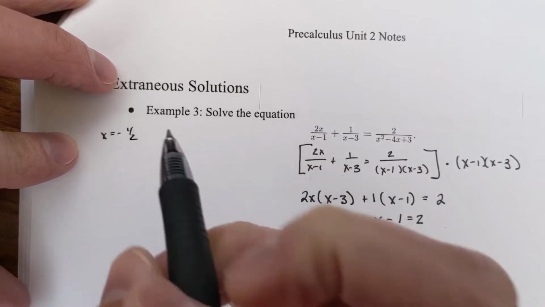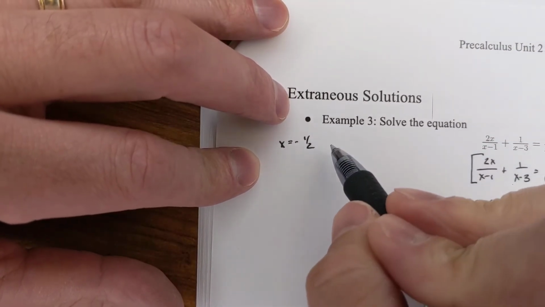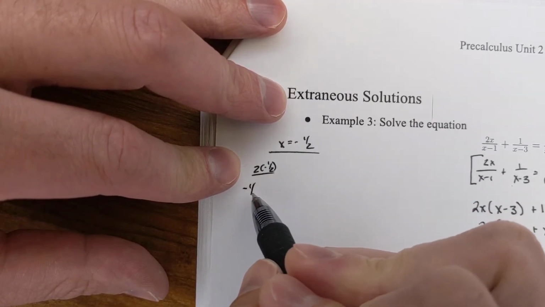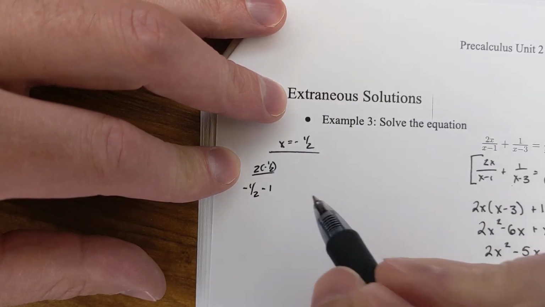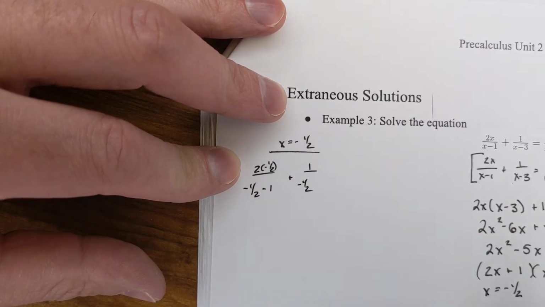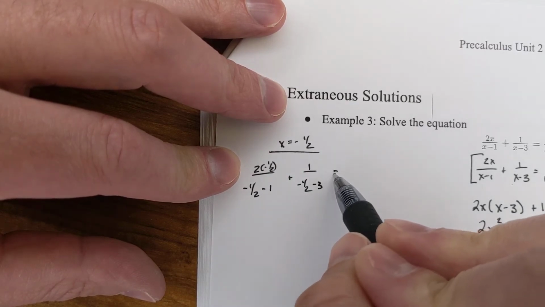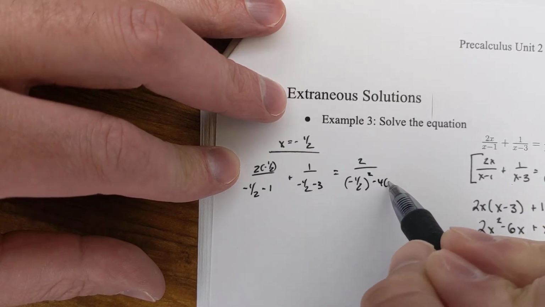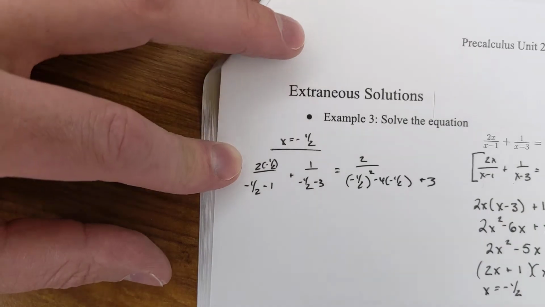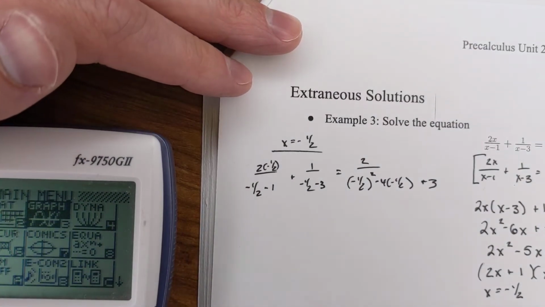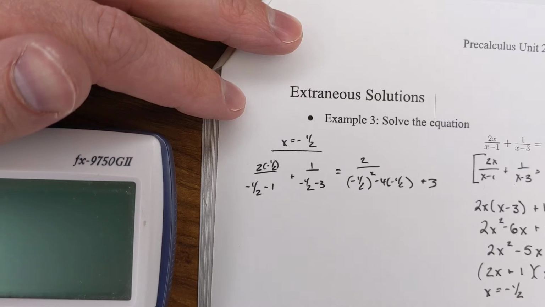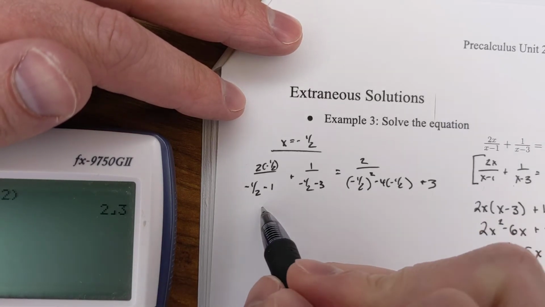So when x is negative 1/2, you get 2 times negative 1/2 over negative 1/2 minus 1 plus 1 over negative 1/2 minus 3 equals 2 over negative 1/2 squared, 4 times negative 1/2 plus 3. So let's work out what this is. The first fraction, 2 times negative 1/2, that's negative 1. So that's negative 1 divided by negative 3/2. So this one is 2/3.